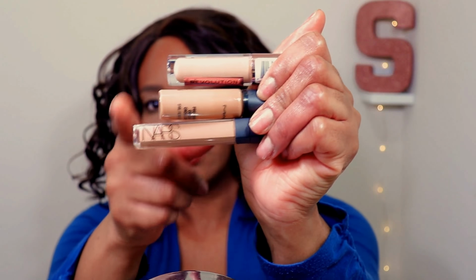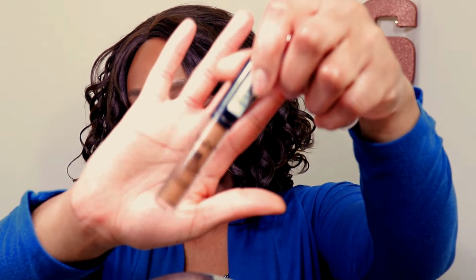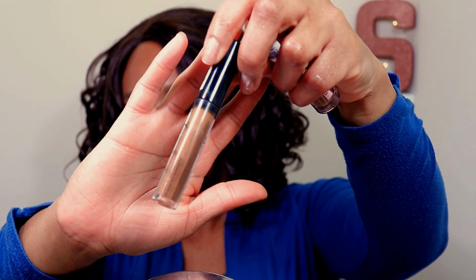But these two concealers here are really good for me for highlighting my under eye area because they're nice and pink, and they're a little bit lighter than my skin tone. For contouring my skin, I usually use the NYX HD concealer, and this one is in the color Cappuccino.